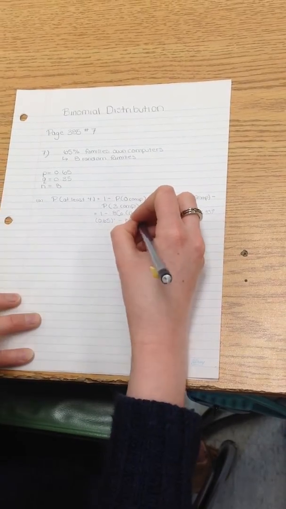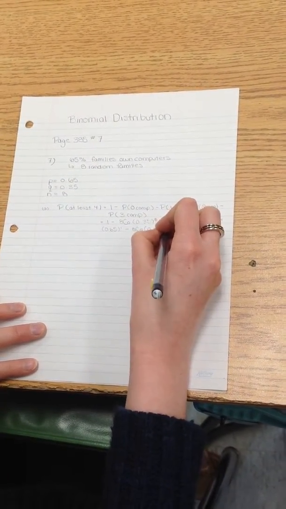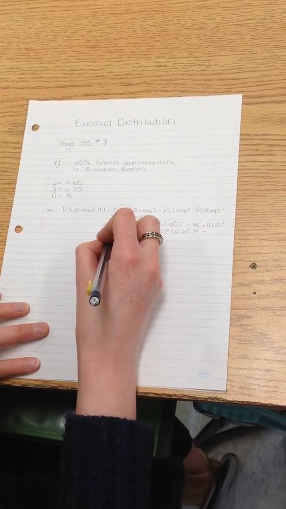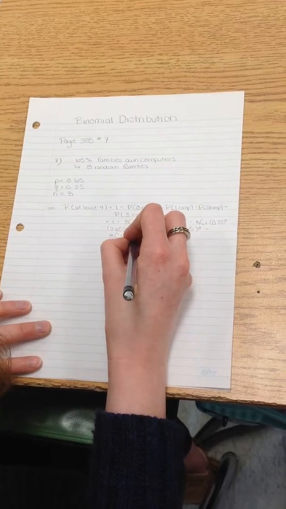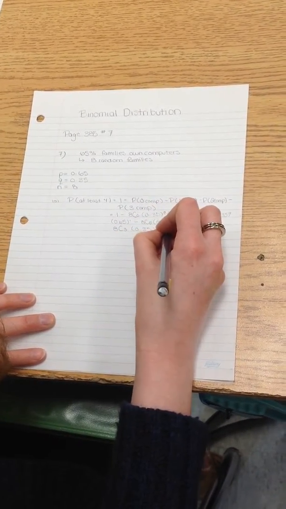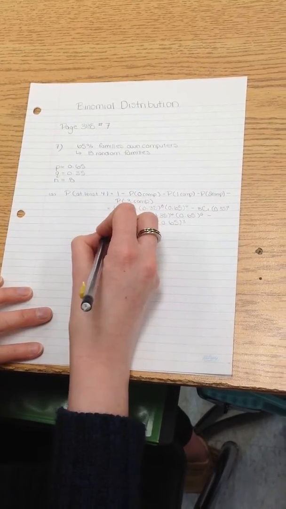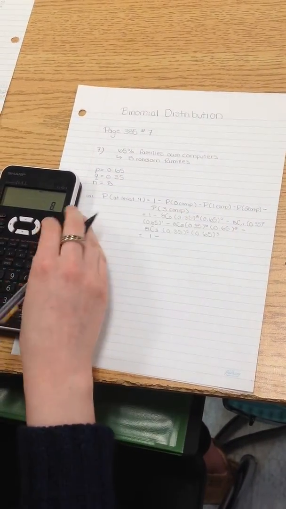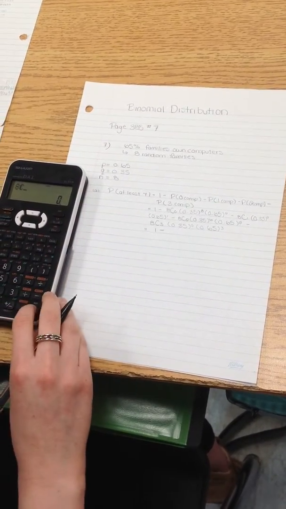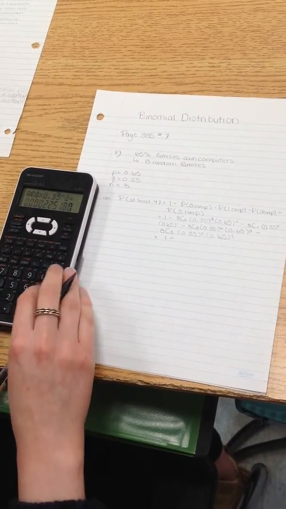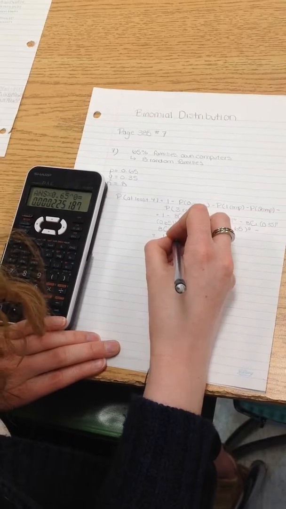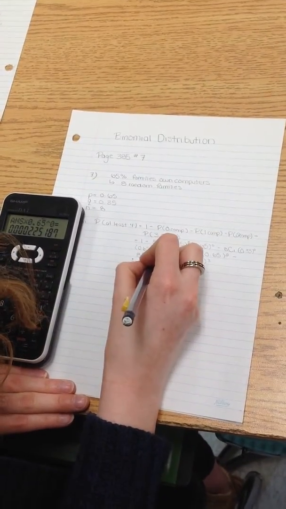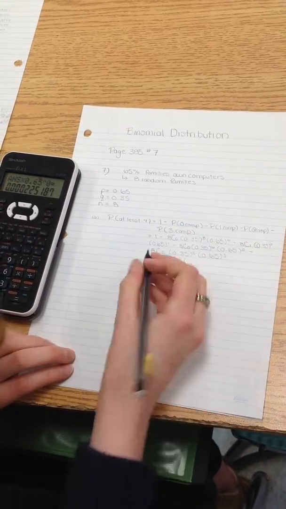And then you would just follow and do the same for 8 choose 2 times 0.35 to the power of 6, and 0.65 to the power of 2, and 8 choose 3 times 0.35 to the power of 5, and 0.65 to the power of 3, which equals 0.89391, and don't forget a rounding dot, and a therefore statement.